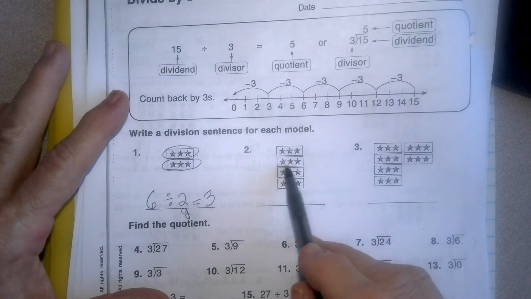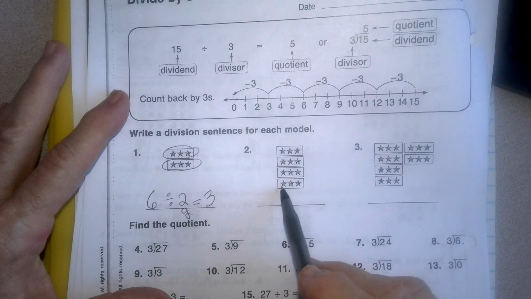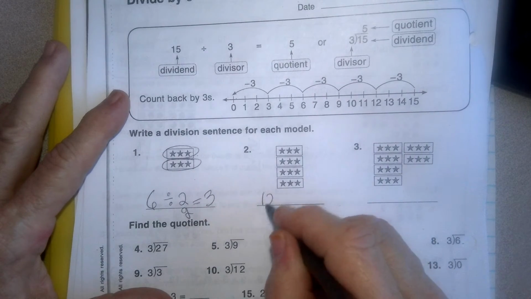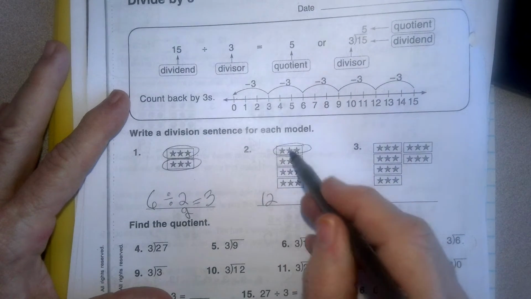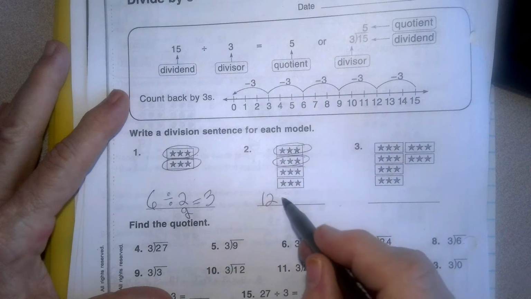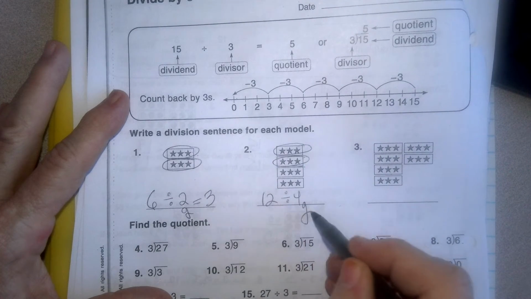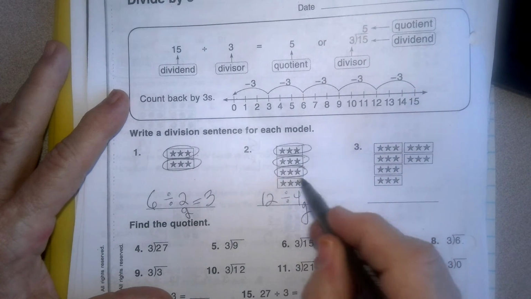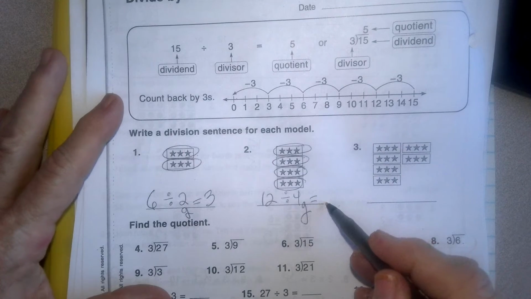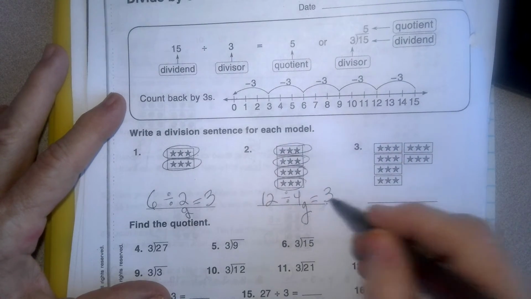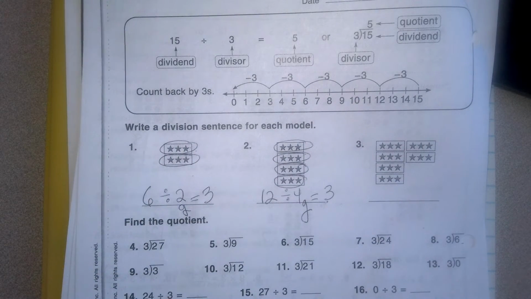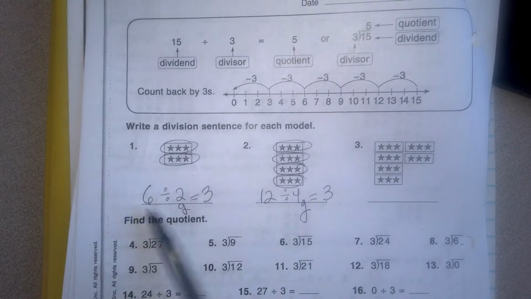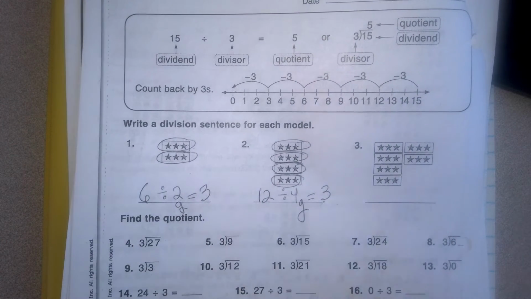1, 2, 3, 4, 5, 6, 7, 8, 9, 10, 11, 12. We've got 12. And we're dividing it up into how many groups? 12 divided by 4 groups. Then that's going to tell us how many are in every group. 3. And in fact, I could go backwards. Division is a backwards multiplication. I could go 3 times 2 is 6, 3 times 4 is 12, and so on.